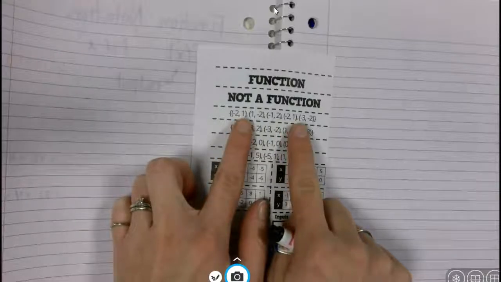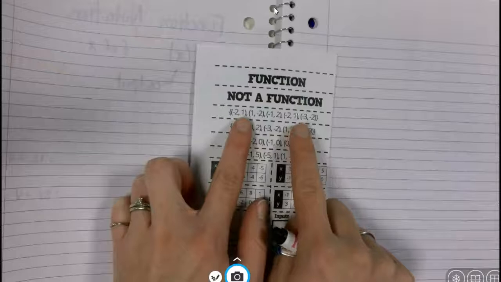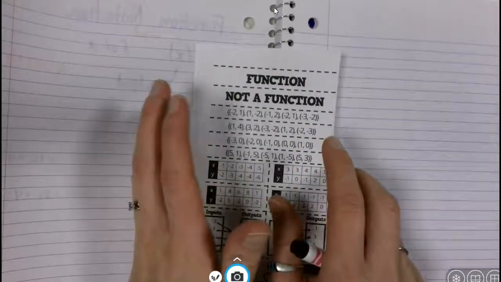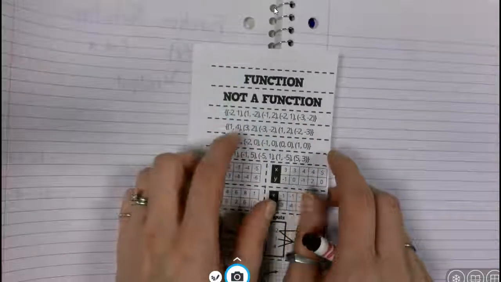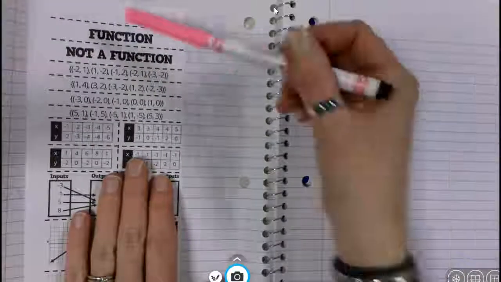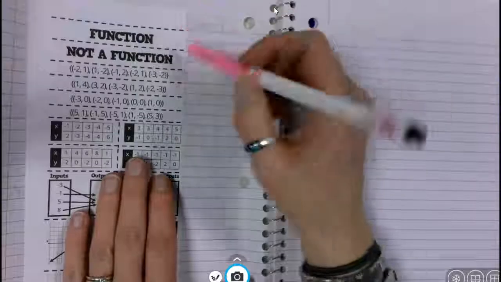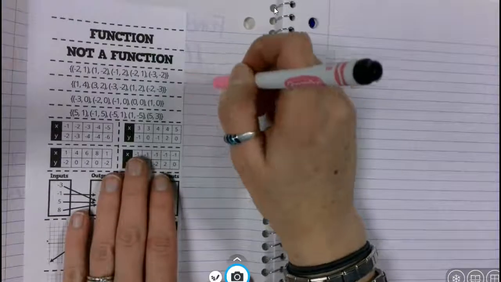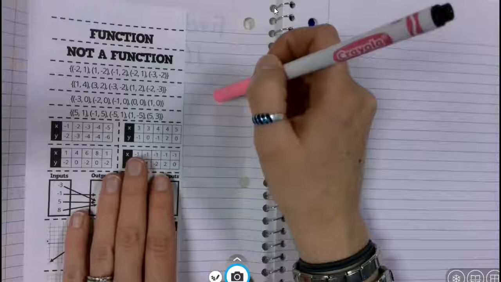In this case, the y value is the same too. That tells me every time I plug in a -2, I'm going to get the same thing back out, which tells me that yes, it is a function. So I would go ahead and put that on my function page underneath this function heading, and right on the side I would say each x value has only one y value, because that's how I know for sure that it is a function.